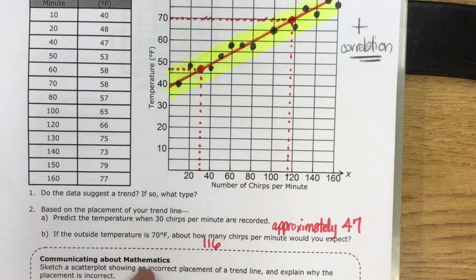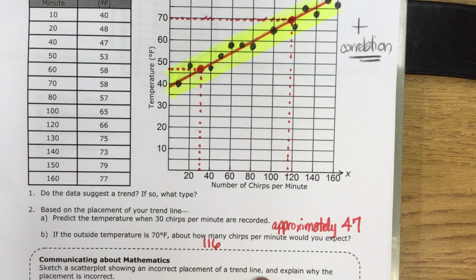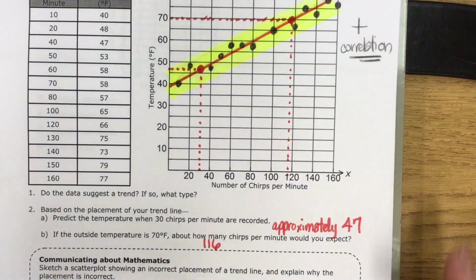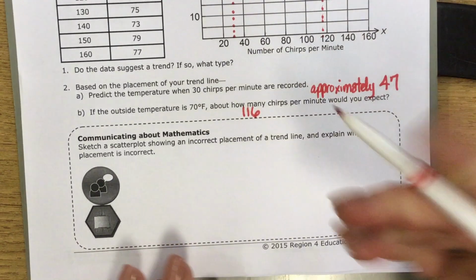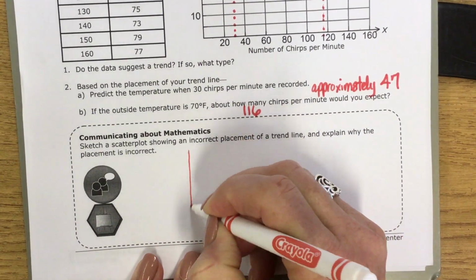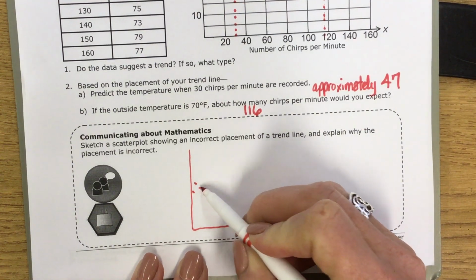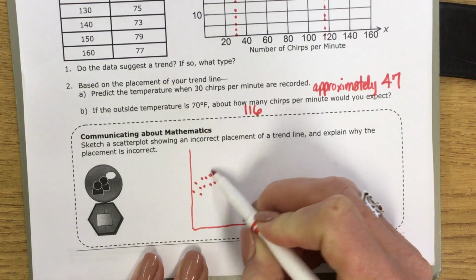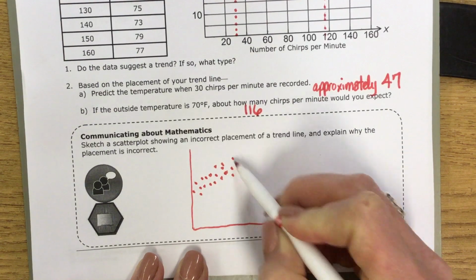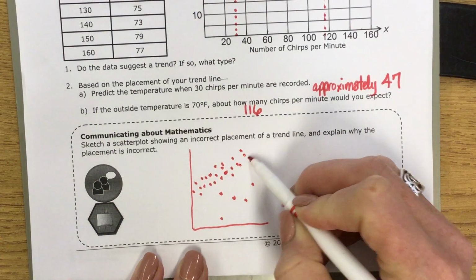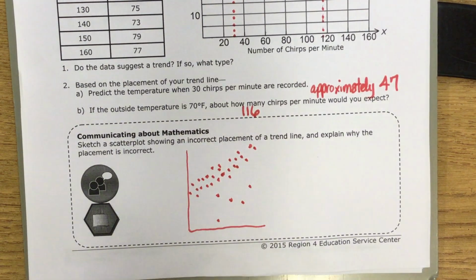Sketch a scatter plot showing an incorrect placement of a trend line and explain why the placement is incorrect. And so if we had, I'll draw one for you. Okay, and let's pretend our data, and we are going to put a couple out here. You get the idea.